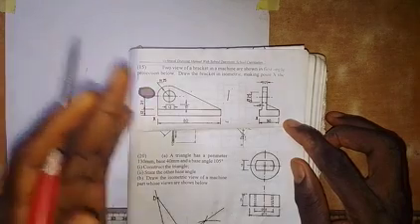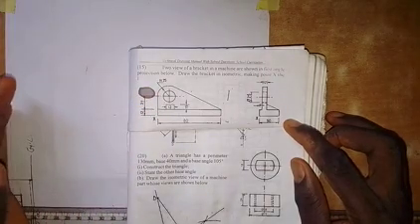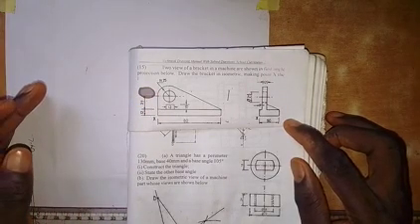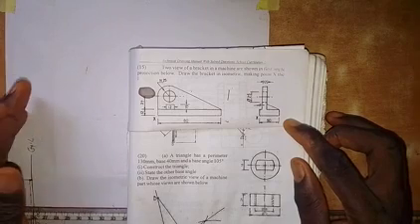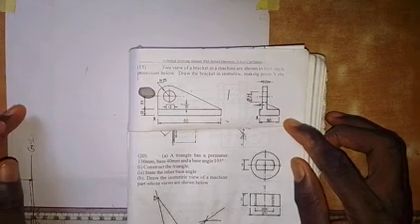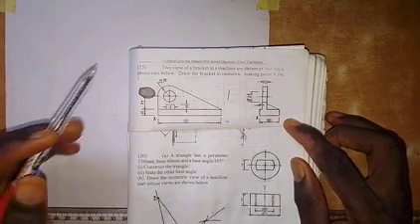And before I go on to talk about the dimensions of the object, I want you to know that we are going to apply two methods in solving this problem. So I will first of all use method 1, then we use method 2 in another video. Alright, so let's look at the dimensions on the object.